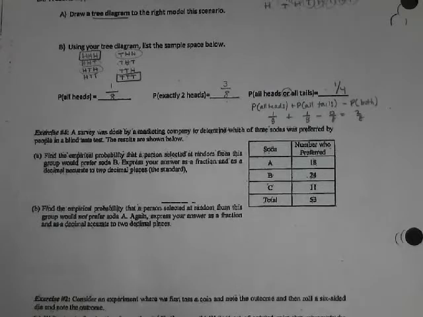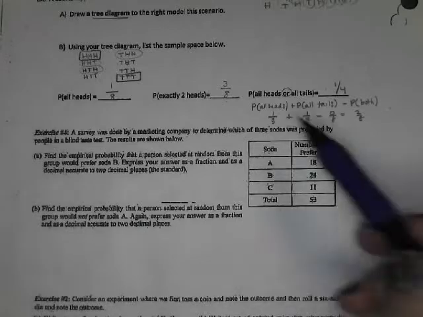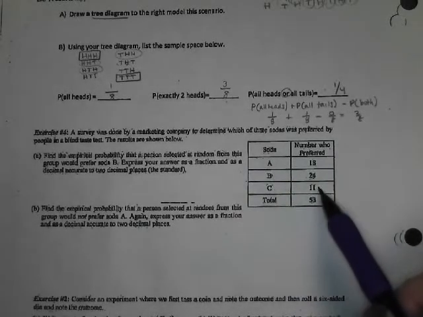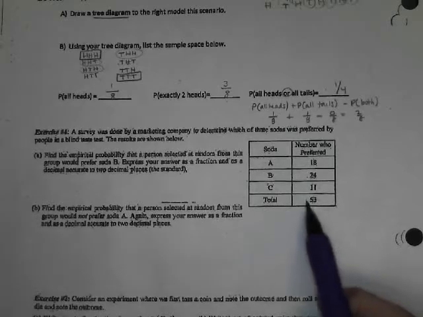Exercise 4 gives us some survey results. Which sodas were preferred in a blind taste test? Soda A was preferred by 18 people, B was preferred by 24, C was preferred by 11. There were 53 people total surveyed.